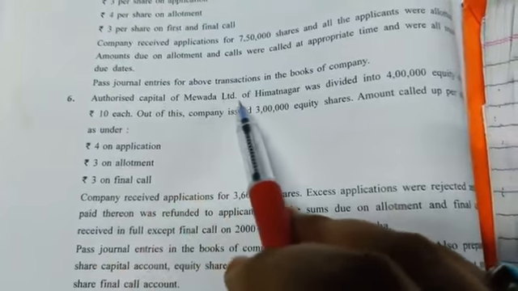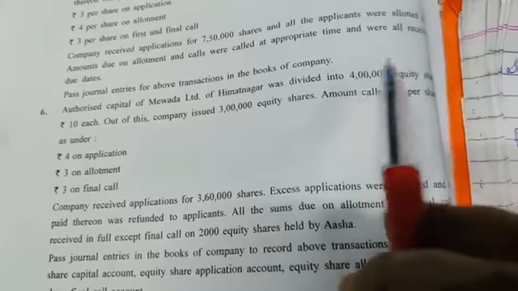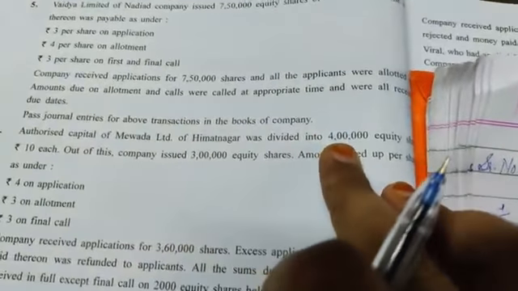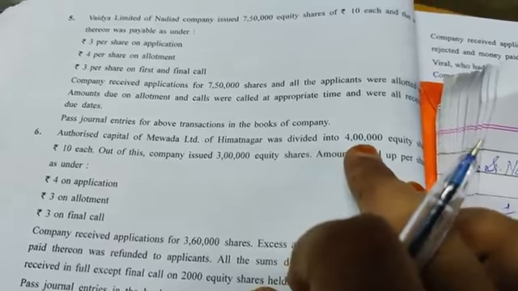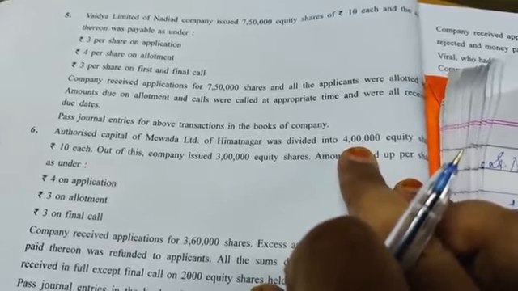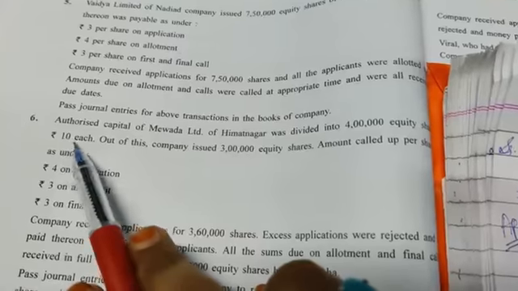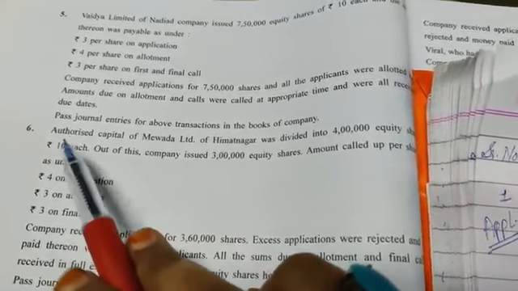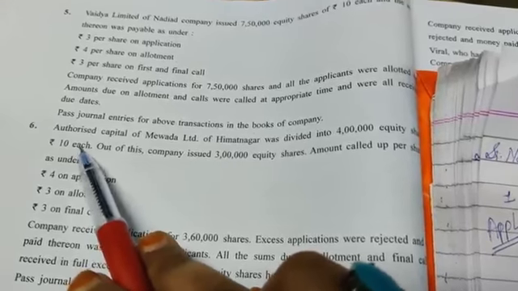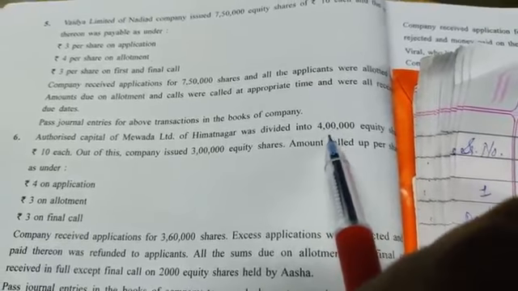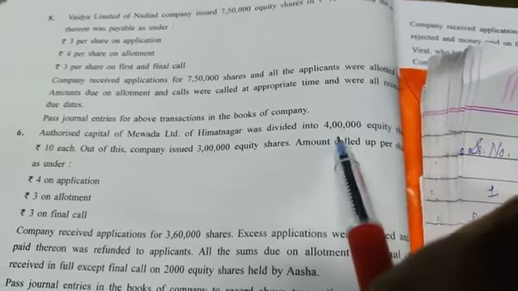Authorized capital of Mewada Limited of Himmatnagar was divided into 4 lakh equity shares of rupees 10 each. See, the face value for this sum is again rupee 10. Fine. See, authorized capital we have studied in the theory portion, that authorized capital is a total limit that the company can demand from the public, that is 4 lakh, the number of equity shares, multiplied by 10. So in total during the lifetime the company can demand only 40 lakhs rupees from the public. If the company wants to increase this limit, they have to arrange a board meeting and they have to pass a resolution.